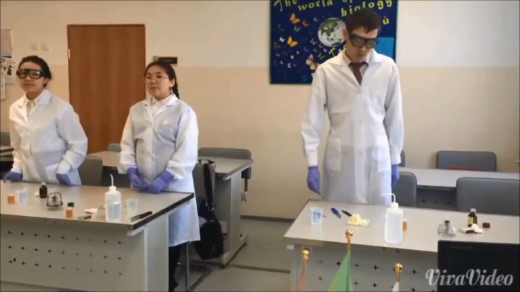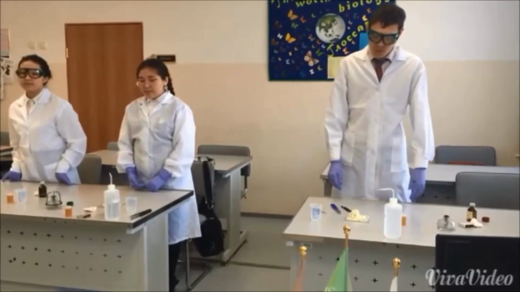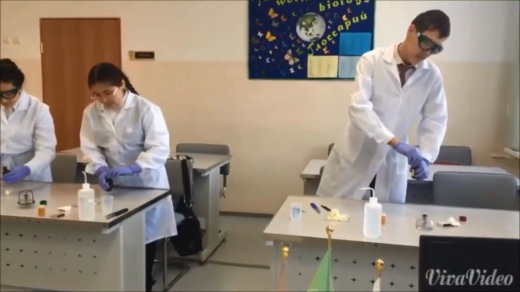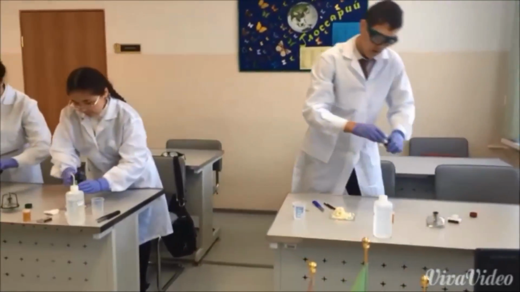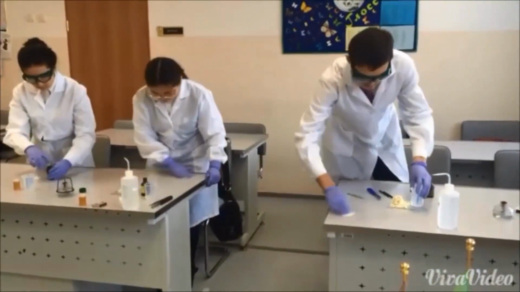We are going to clone cauliflower using aseptic technique. First of all, we should sterilize the workplace using ethanol, like this. Clean everything.